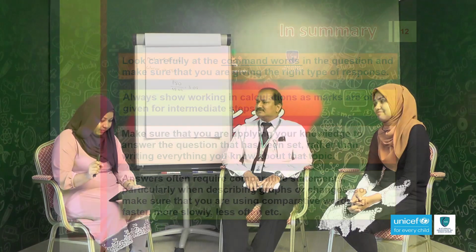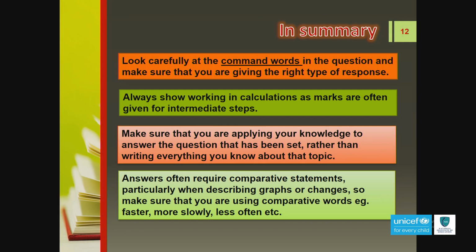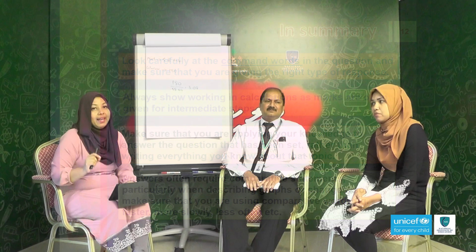And the last one: answers often require comparative statements, particularly when describing graph changes. Make sure that you are using comparative words: faster, more slowly, leveling off. These are important words which you may think are not important, but they are important in order for you to gain full marks.